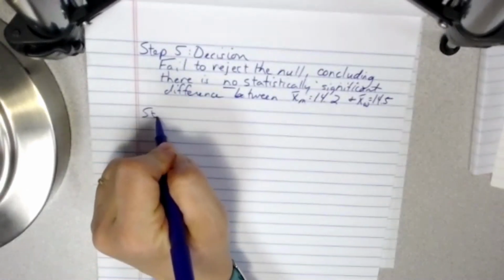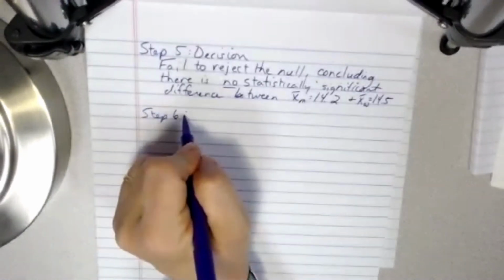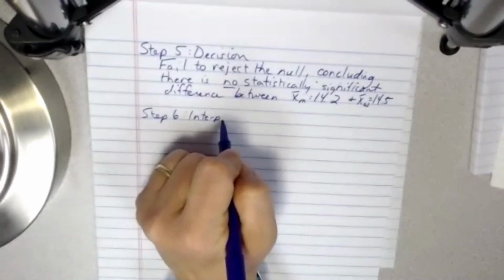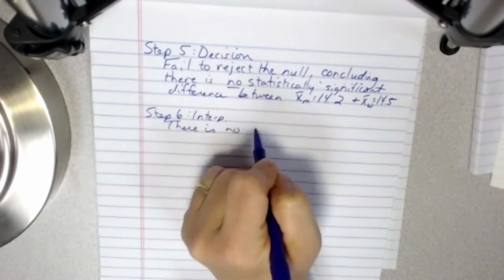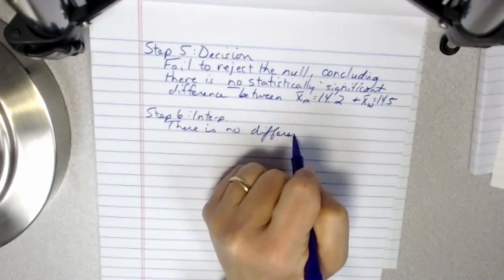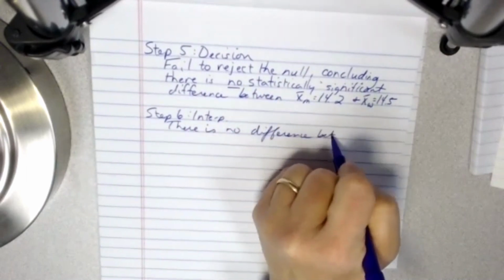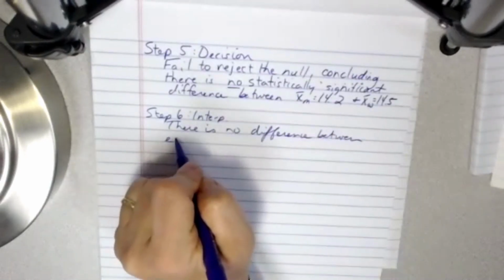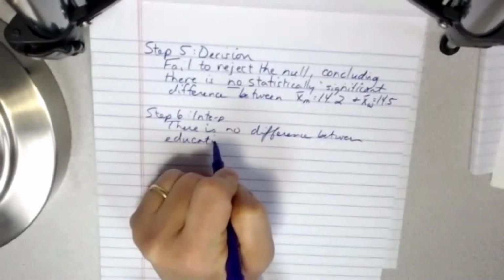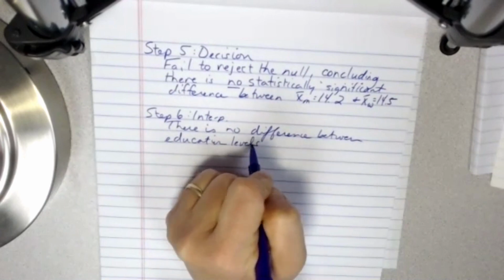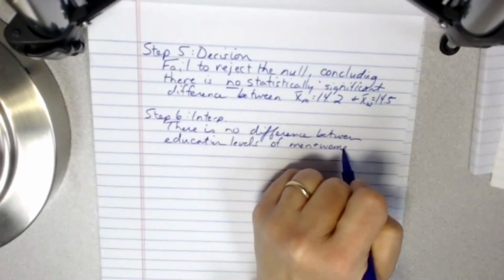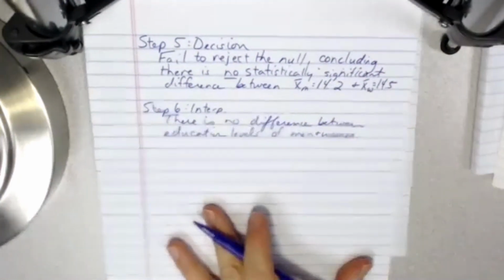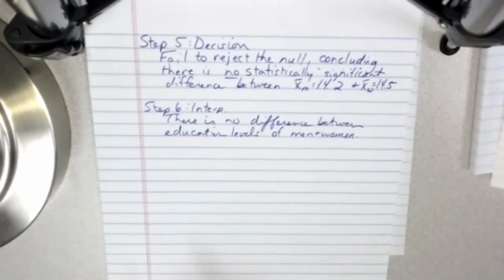So step 6, our interpretation. There is no difference between education levels of men and women. And that's how you calculate and interpret a two-sample T.